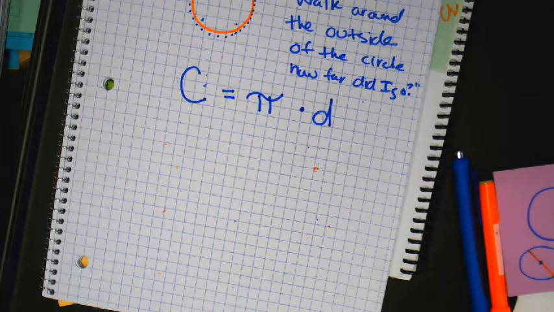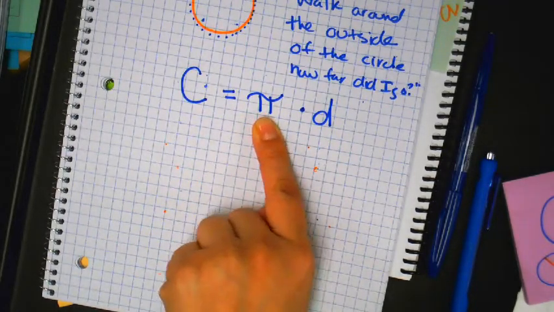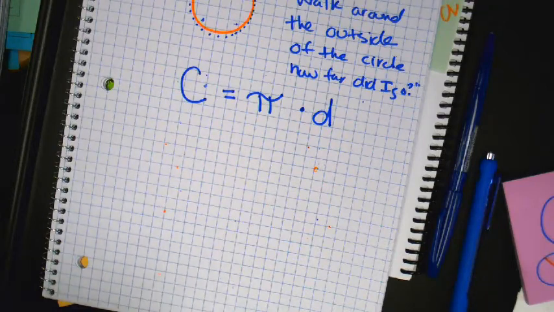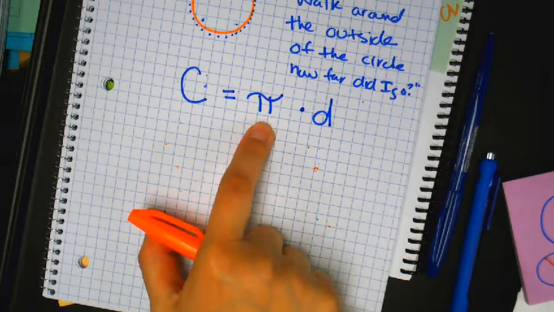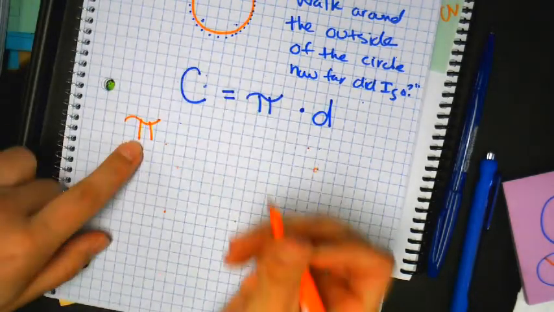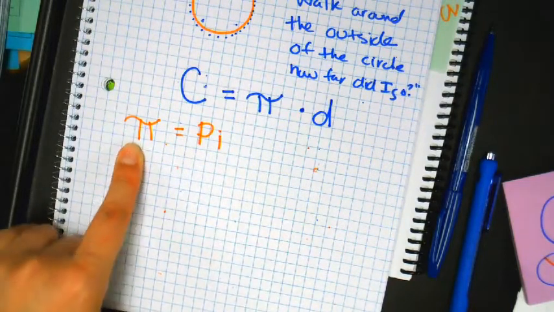Okay. Pi. Some of you have seen it, some of you have not, some of you maybe have heard of it. Pi is a Greek letter, and we use it in math. Pi, spelled P-I, pronounced pi.